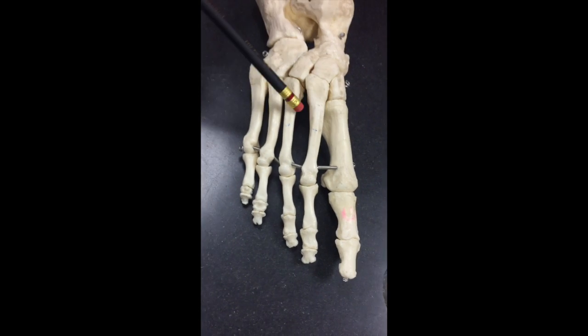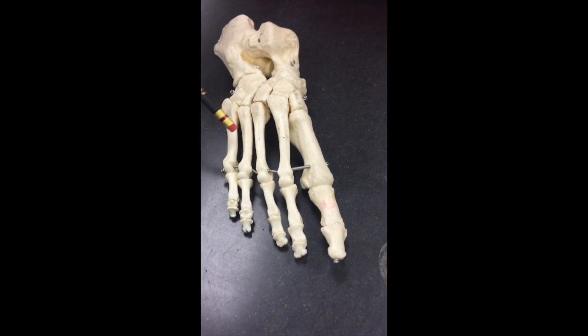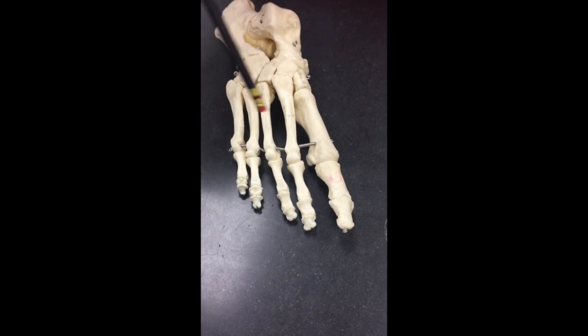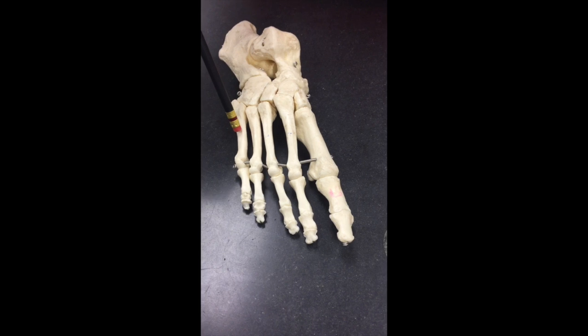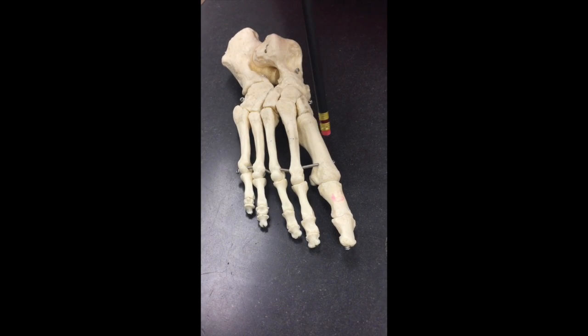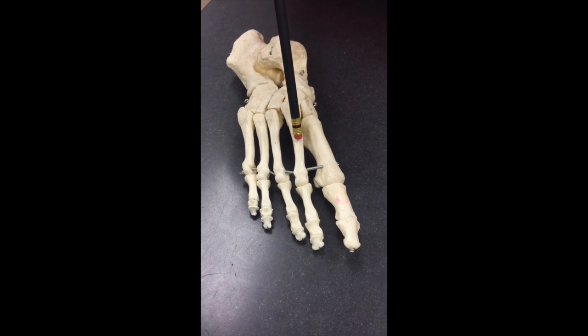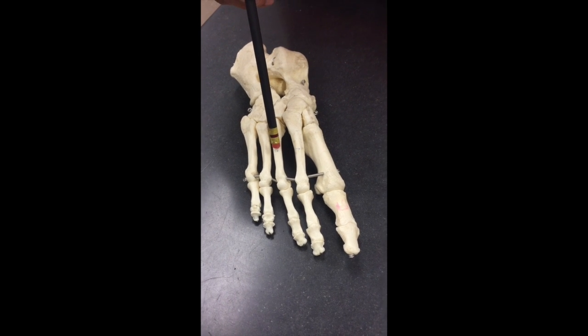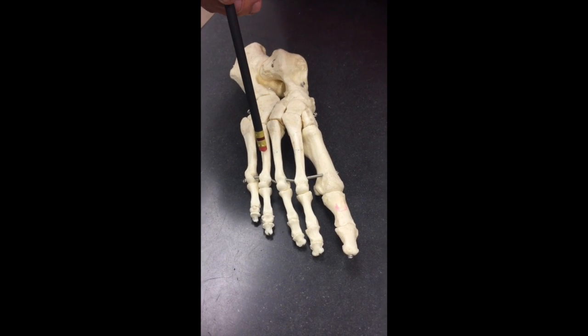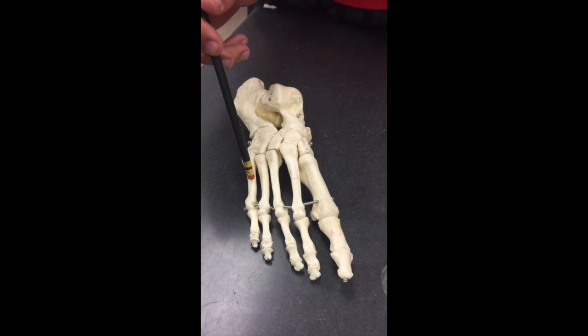For the five metatarsals, we start to count from the big toe until the end of the last toe. So first metatarsal, second metatarsal, third metatarsal, fourth metatarsal, and fifth metatarsal.